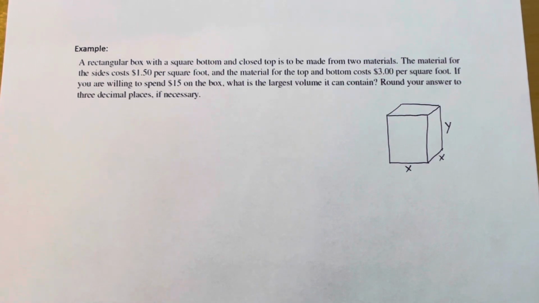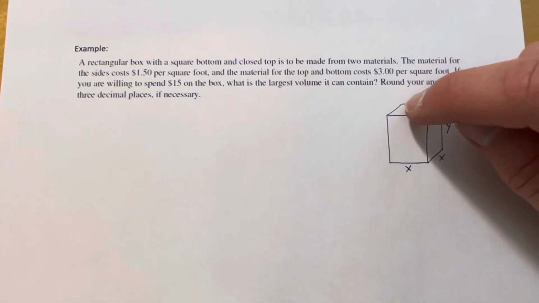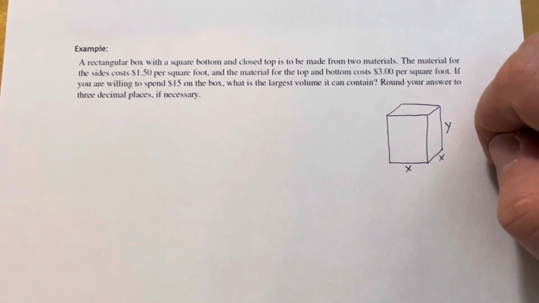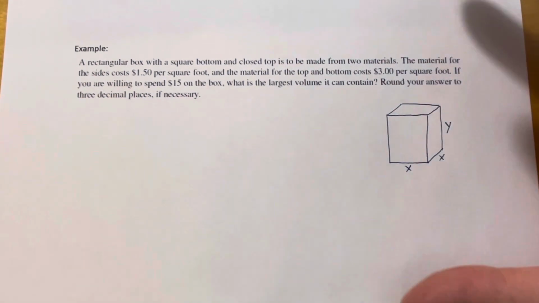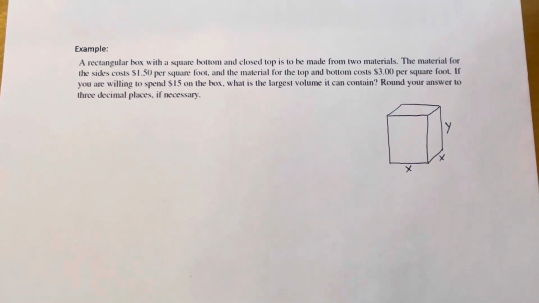And then the other thing that's mentioned in the first sentence is that it has a closed top. You'll see these types of box problems in a couple of varieties. Some where the top is closed, others where the top is open. And the reason that matters is because we have to account for the material that it takes to make the top of this box in this problem. In a different problem, if it says that it's an open top box, then you consider there to be no material on top, and that will change your objective function.